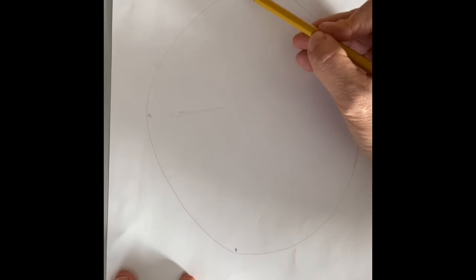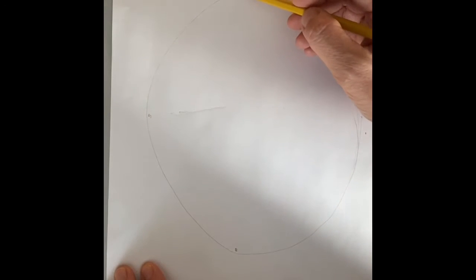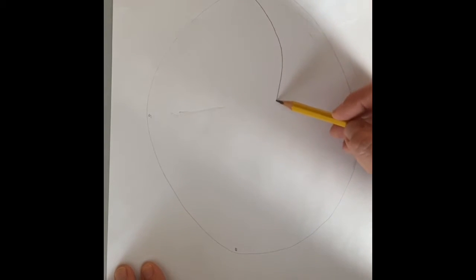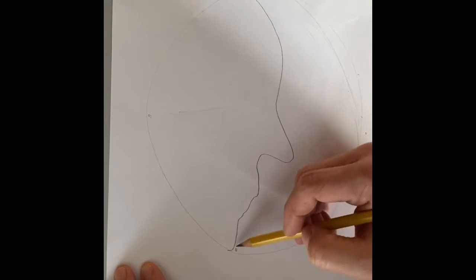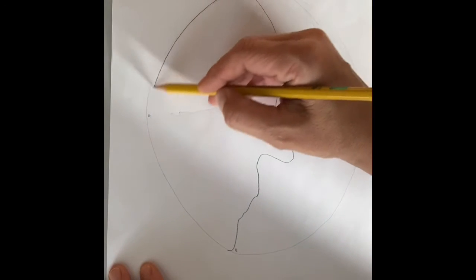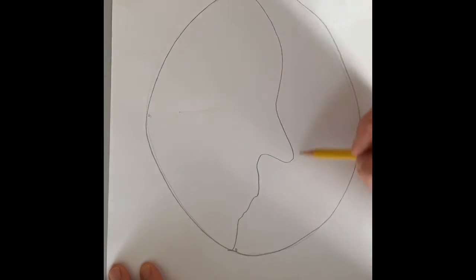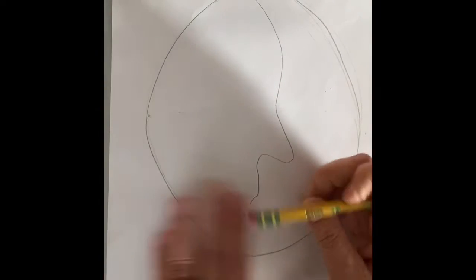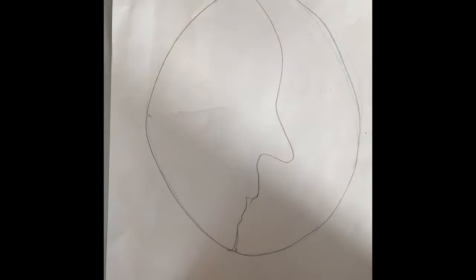Then we're gonna go from this dot to this dot, and we're gonna draw a profile. A profile is a side view. So we're gonna go forehead, nose, then you could draw like a mouth, and then the chin. So go from top to bottom. Remember, when we talk about cubism, it is seeing things from multiple angles. So here I have a head, but then I also have a side profile of a head. So you can add that into your image.